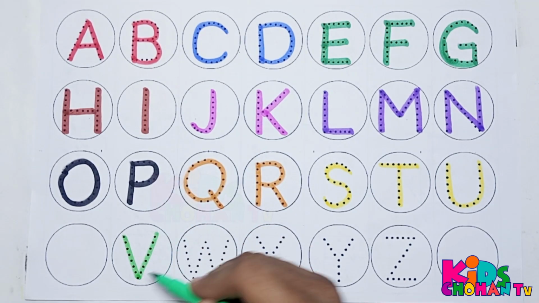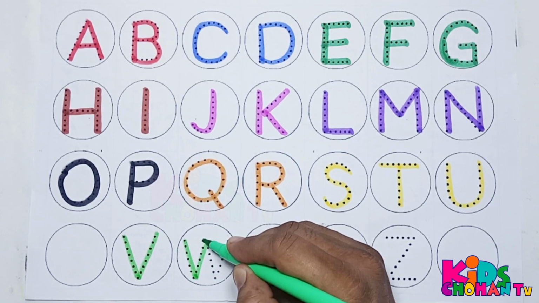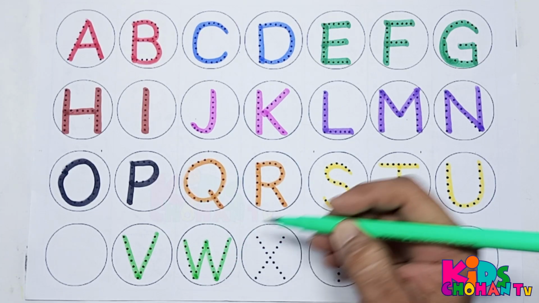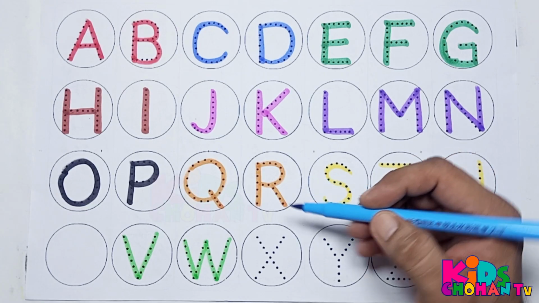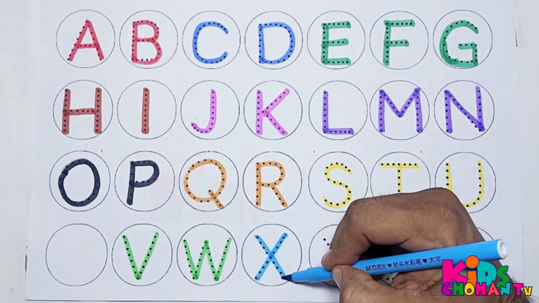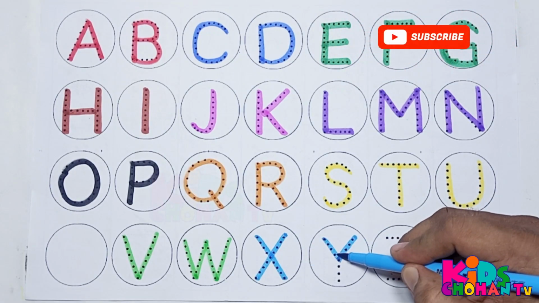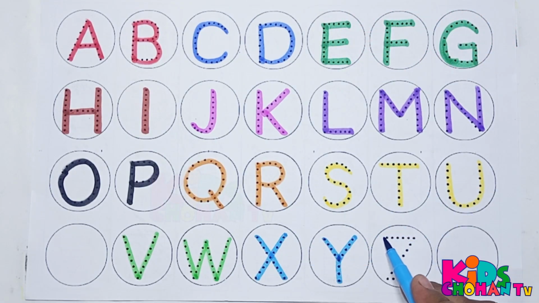V for van. W for well. Sky blue color. X for xylophone. Y for yo-yo. Z for zebra.